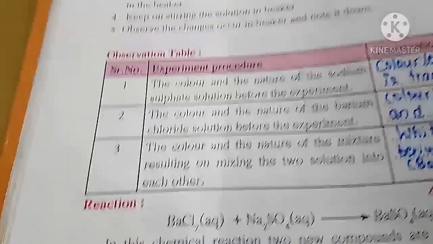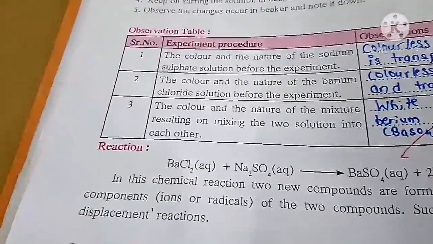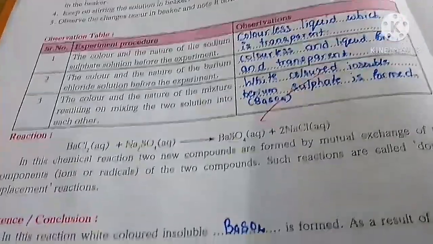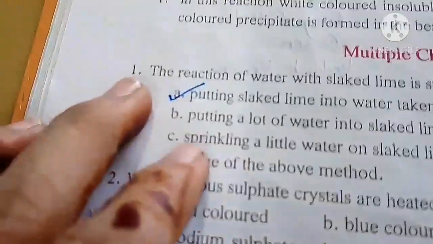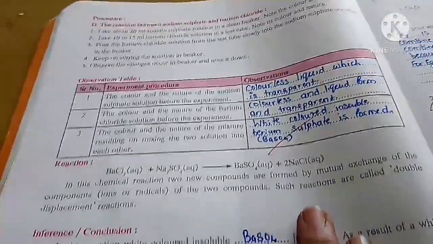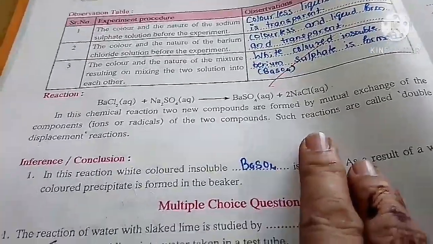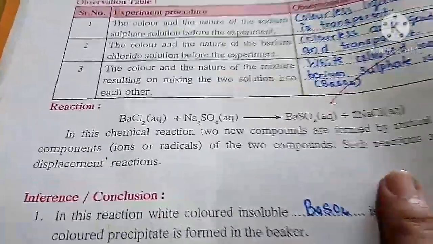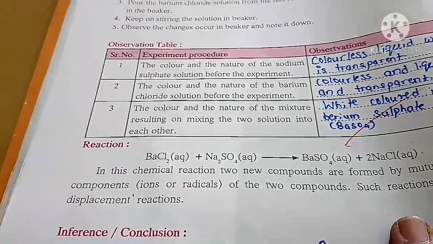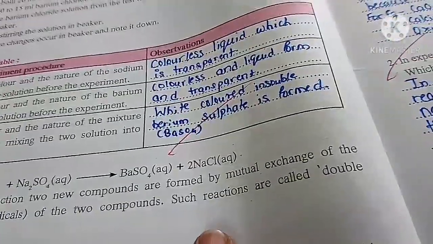What is the type of reaction? BaCl2 plus Na2SO4 gives BaSO4 plus 2NaCl. Inference: in this chemical reaction, two new compounds are formed by mutual exchange of the components, that is ions or radicals, of the two compounds. Such reactions are called double displacement reactions.